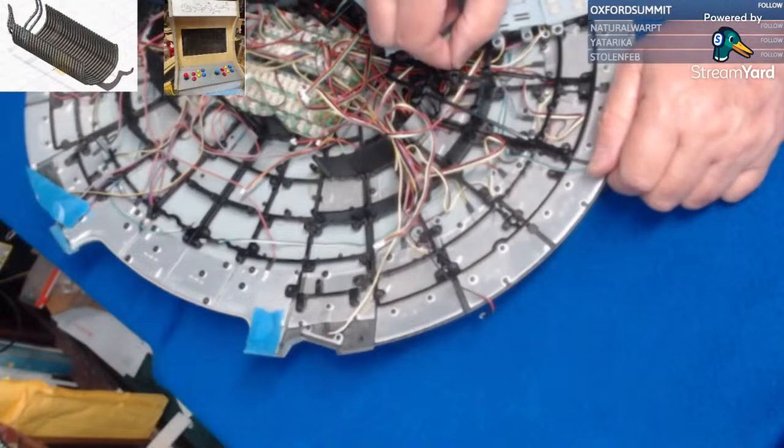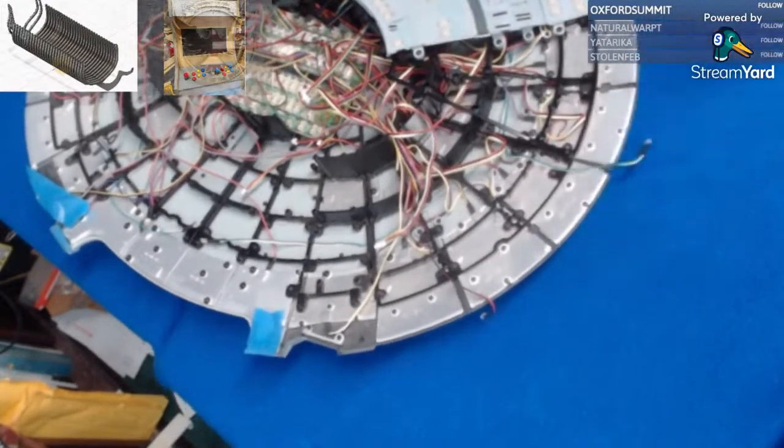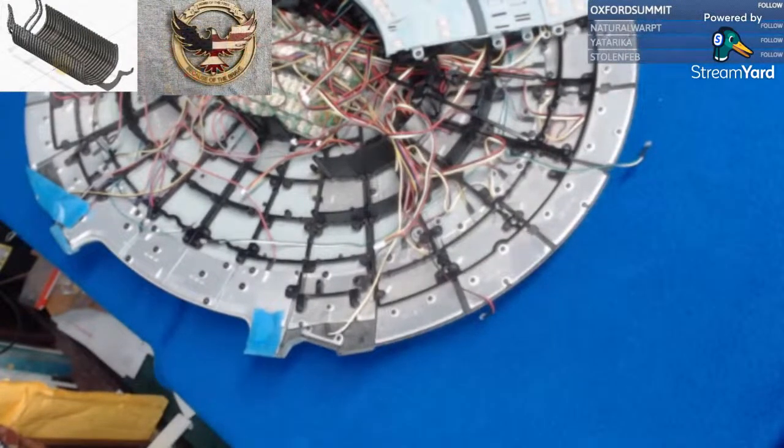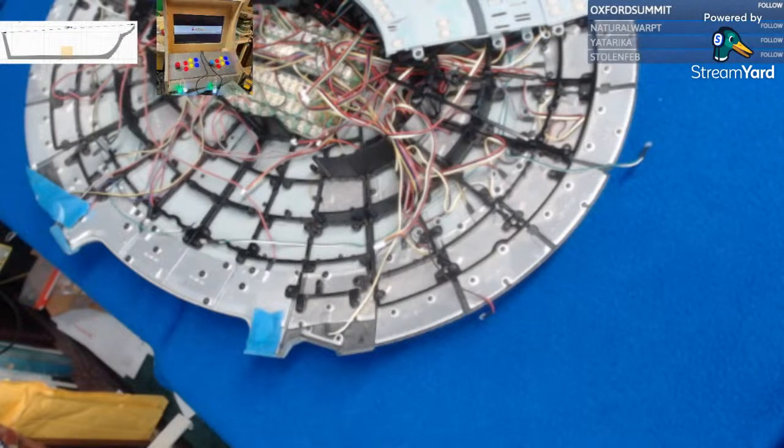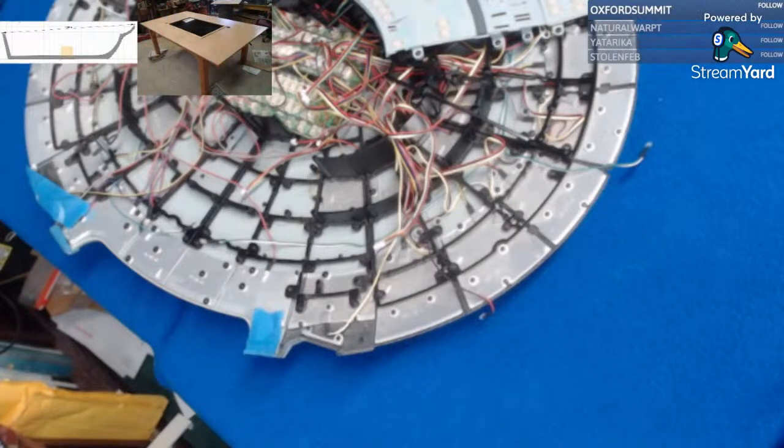Yeah, so it does. Yeah, I see what they're doing. They're running the wires through there, like this.